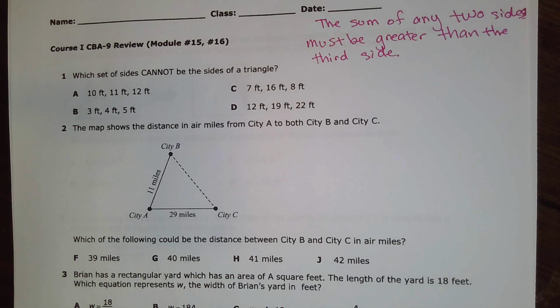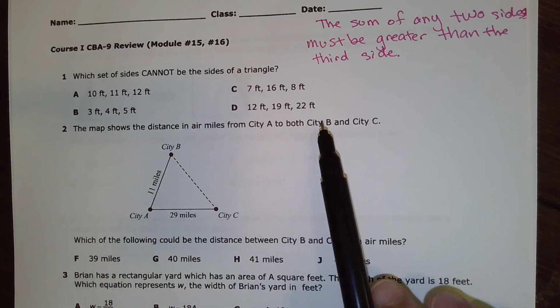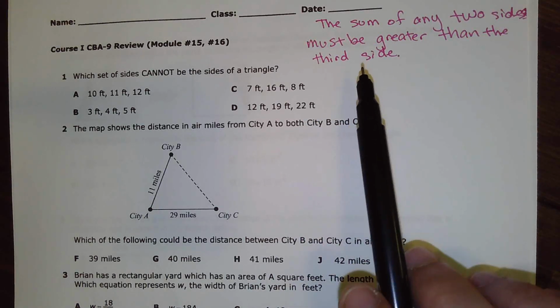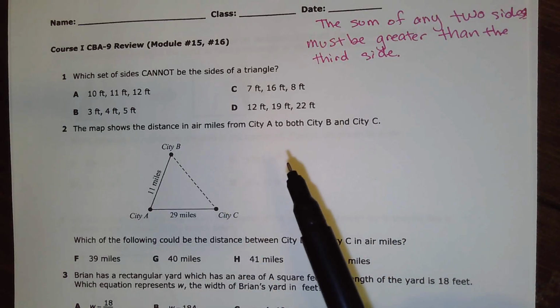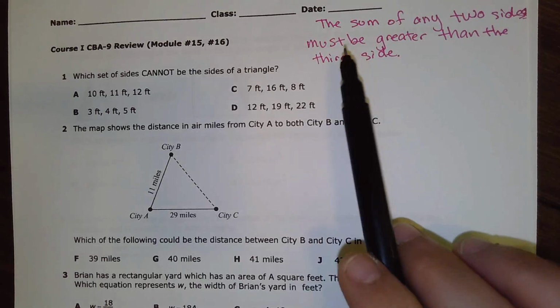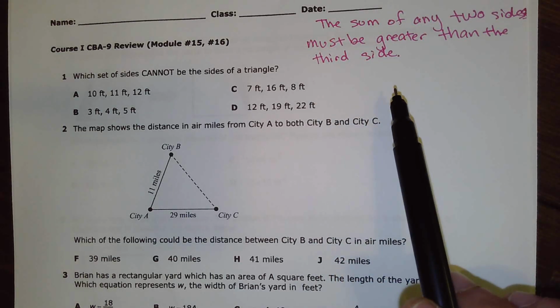Okay, so let's talk about CBA 9. For this first question, it's important when we're trying to find out whether or not three sides can be a triangle that the sum of any two sides must be greater than the third side.